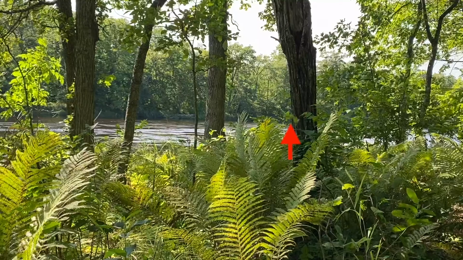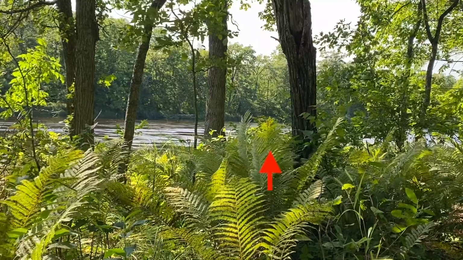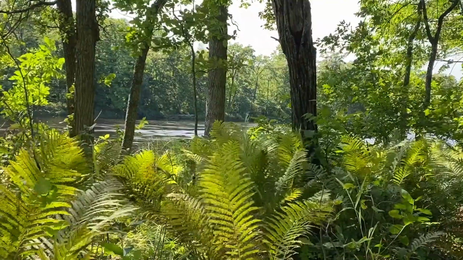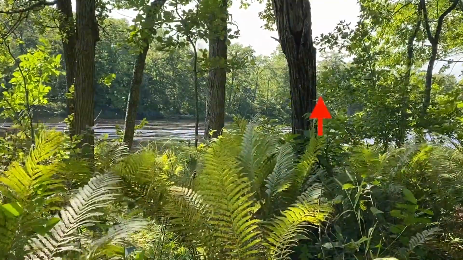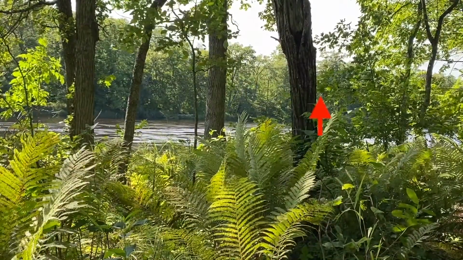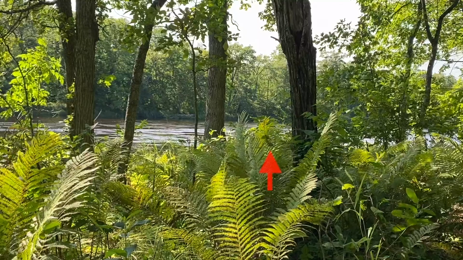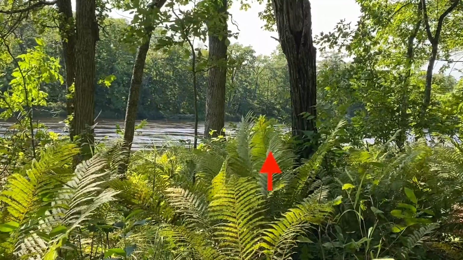That's not a leaf. Silhouette against the ferns itself, very interesting. And we'll look at this one more time. Right there, has that chevron shape, I believe. Great shot of it there. Fantastic silhouette shot right there.